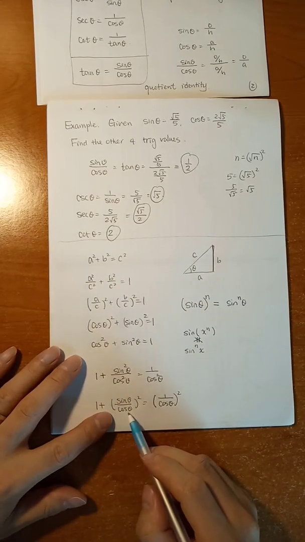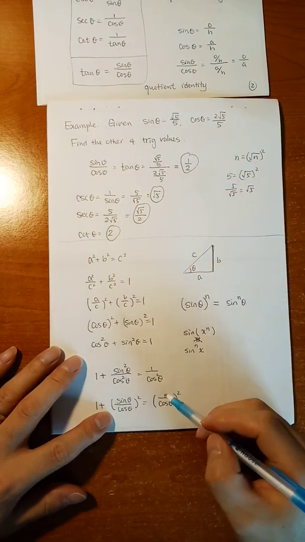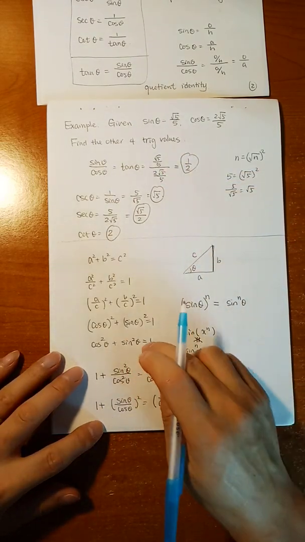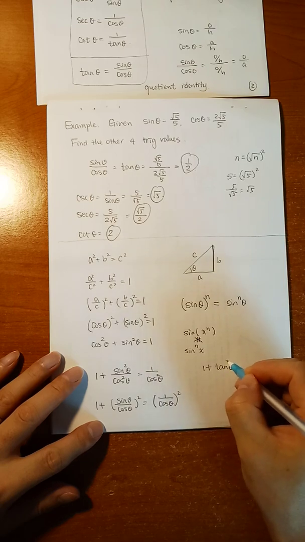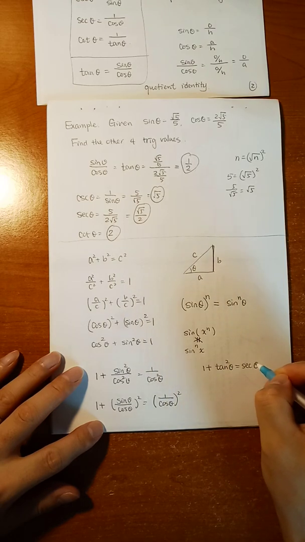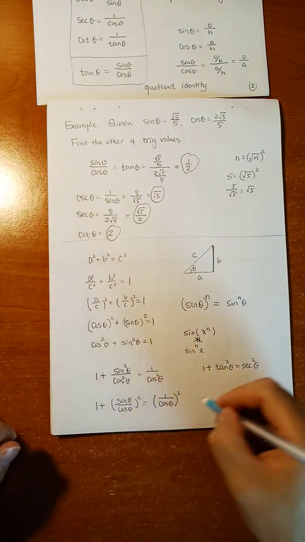And sine over cosine is tangent. 1 over cosine is secant. So from here we get our second formula. 1 plus tangent theta squared is equal to secant theta squared. This is a process. See.